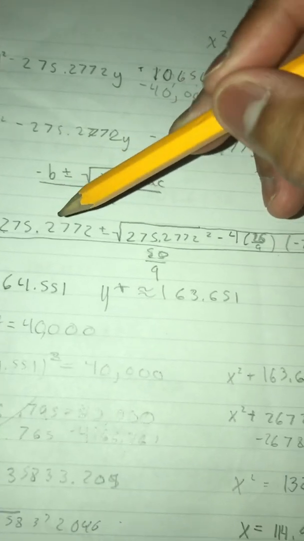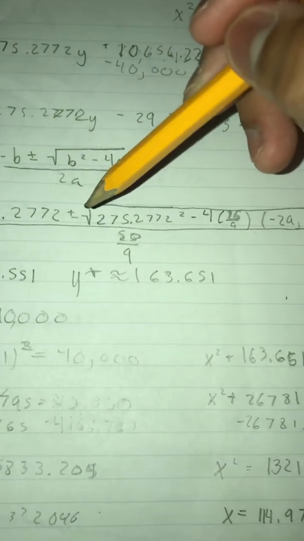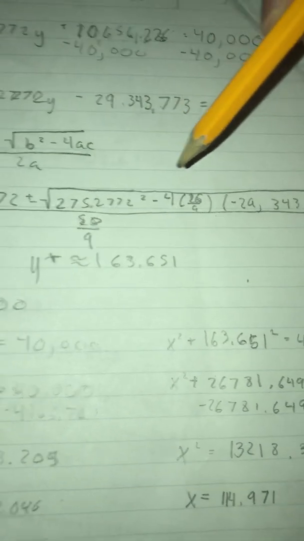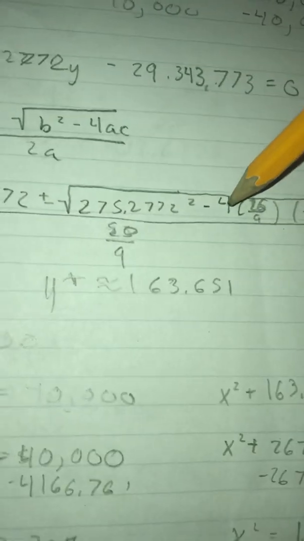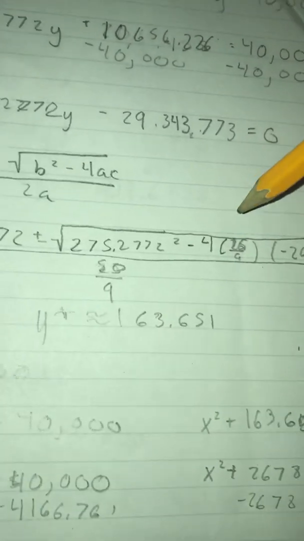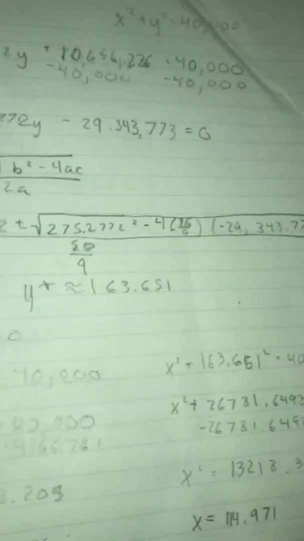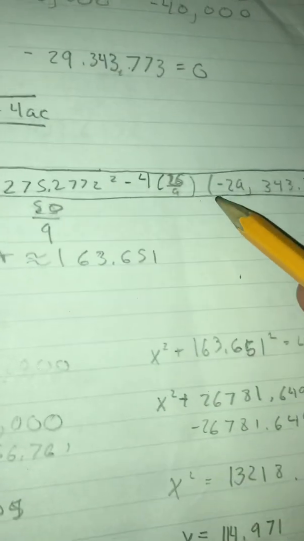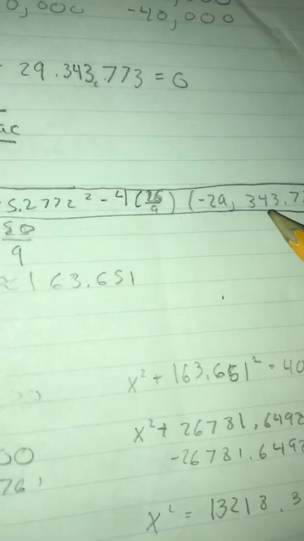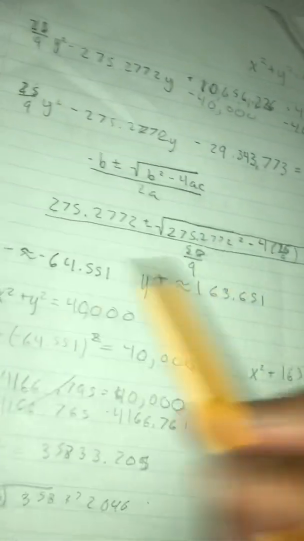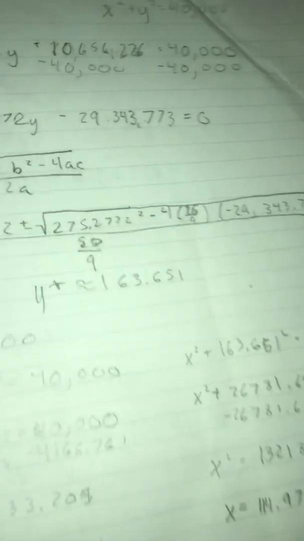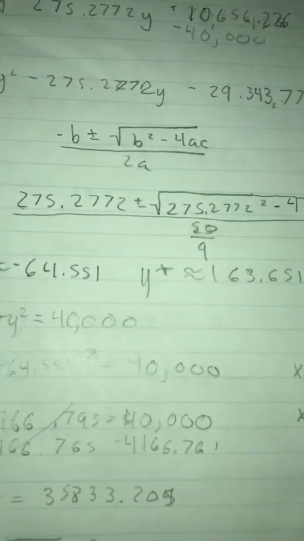Then I wrote down the quadratic formula as a reference, and I got this really long expression: 275.2772 plus or minus the square root of 275.2772 squared minus 4 times 25 over 9 times negative 29,343.773, all over 2a, which would be 2 times 25 over 9, which is really 50 over 9.